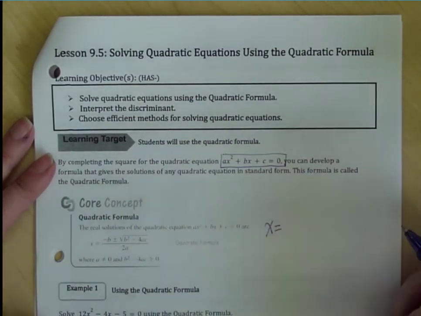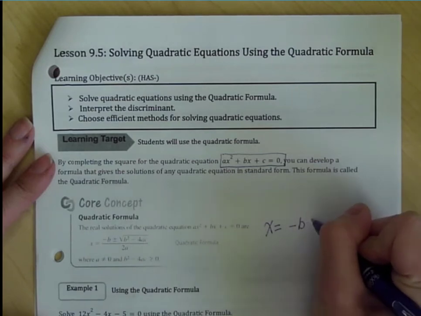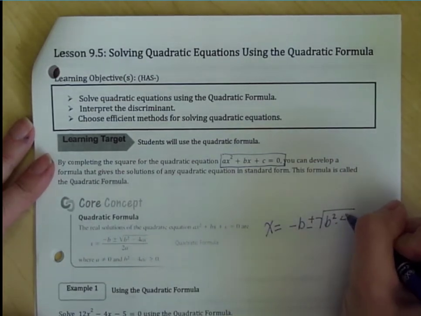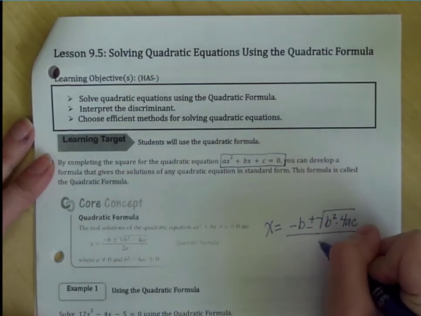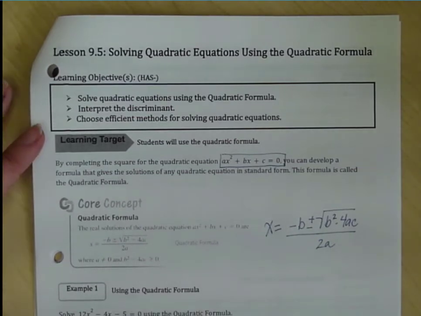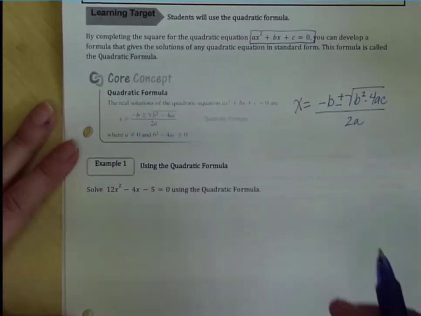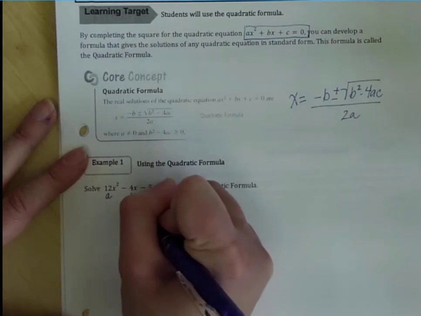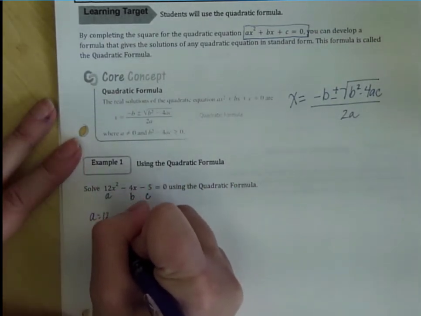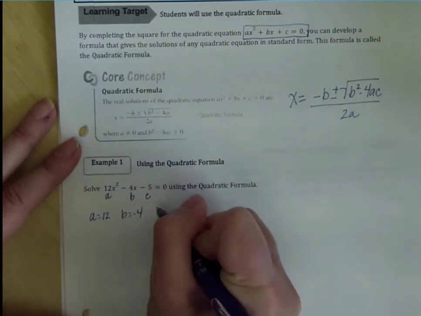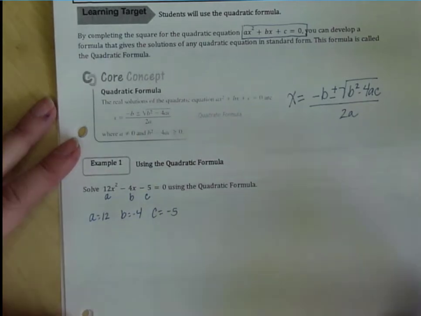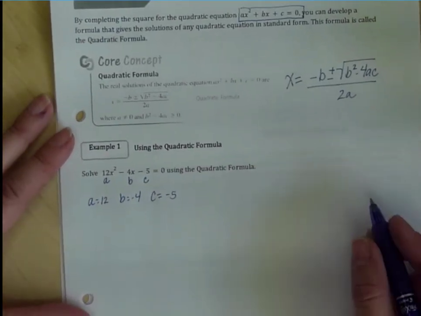So we can figure out what x is by doing negative b plus or minus the square root of b squared minus 4ac, all over 2a. So let's look at that here in example 1. So we've got a, b, and c. Be careful of your negatives. So a equals 12, b equals negative 4, and c equals negative 5. So all we're going to do at this point is plug and chug.